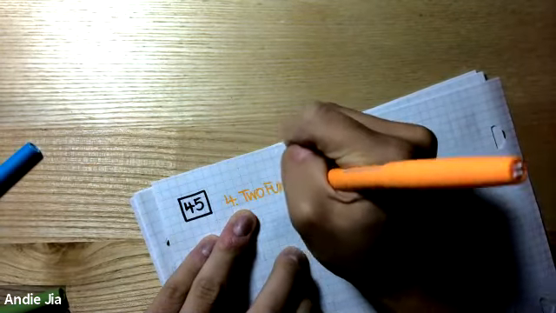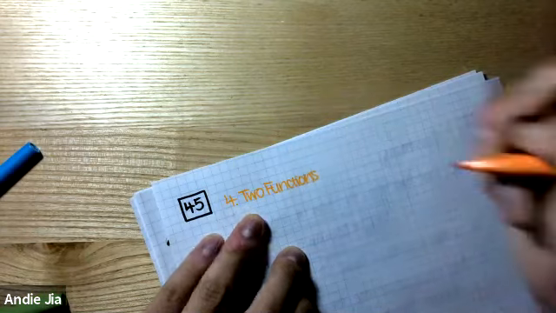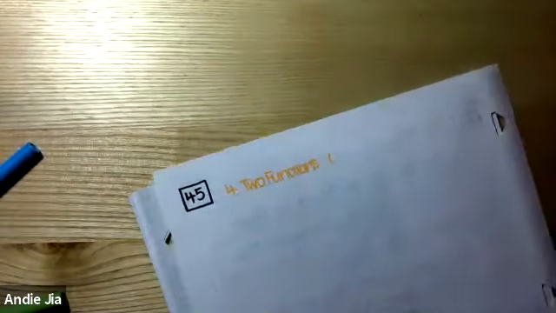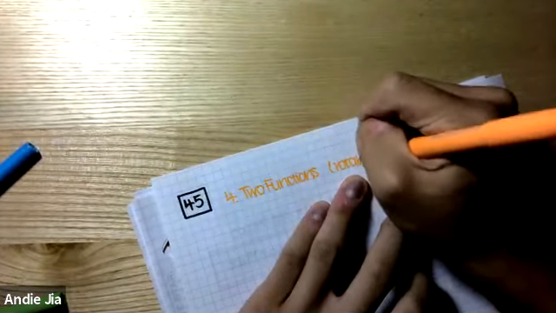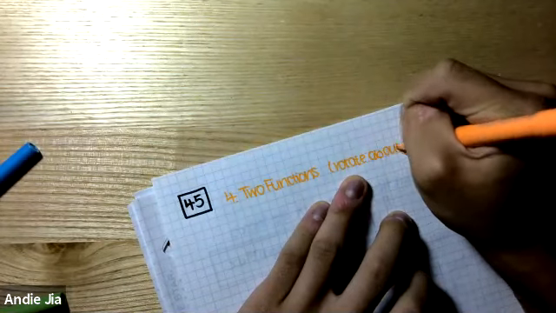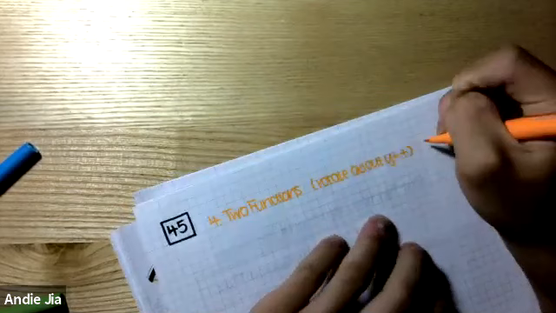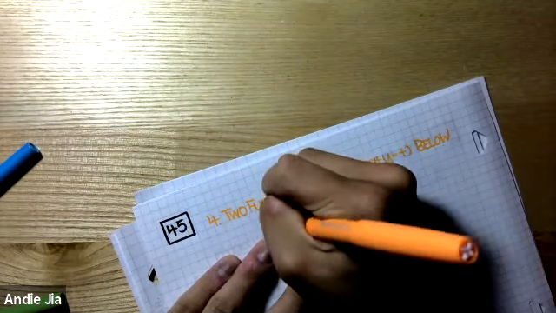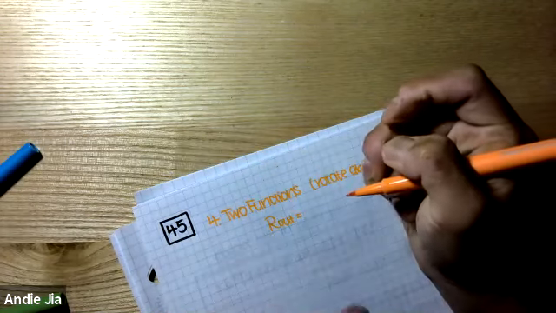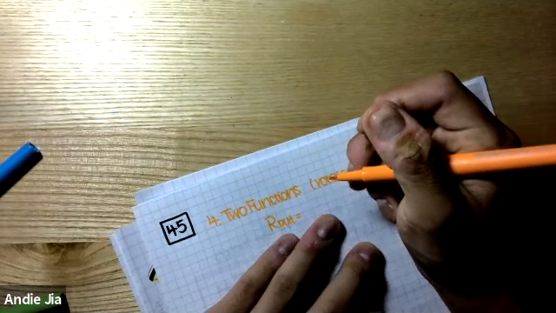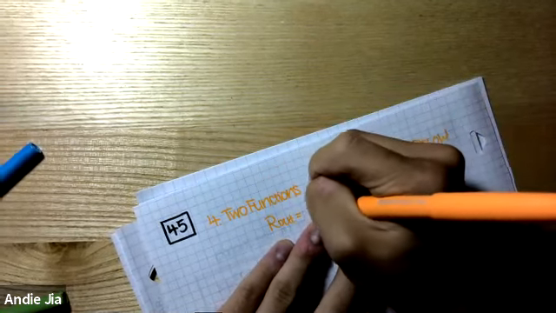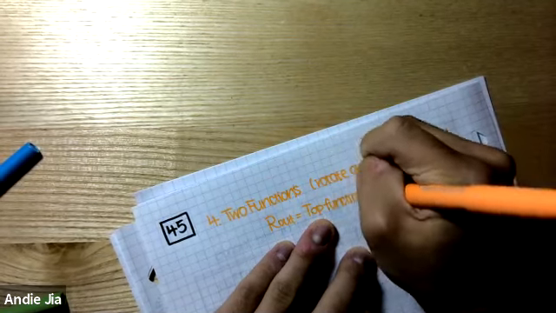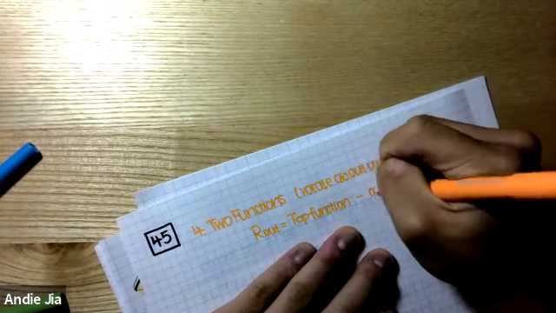Two functions. If we just rotate about y equals plus something, and it is below, then the outer radius should be the top function minus the axis of rotation.